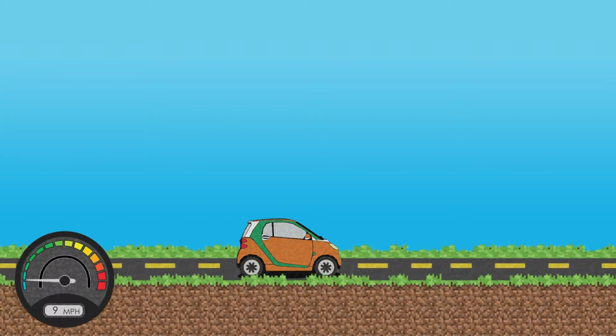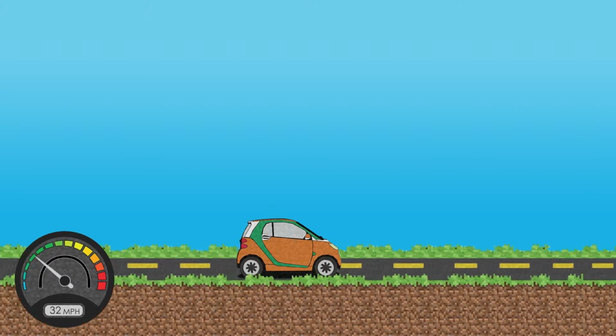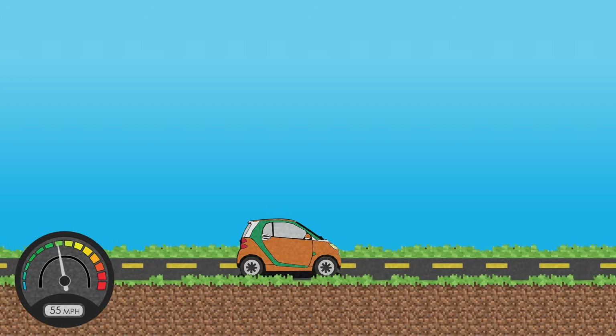Acceleration is defined as the rate of change of velocity. Here is the same car speeding up. This speed is no longer constant. Its acceleration is now constant. The faster the car speeds up, the faster the change in velocity. For the purposes of this course, we will only be dealing with constant acceleration.